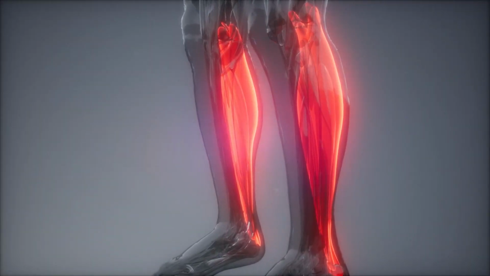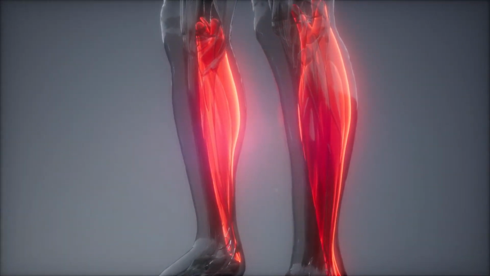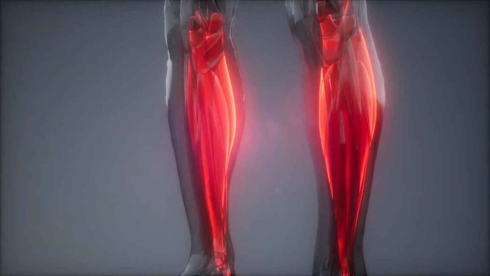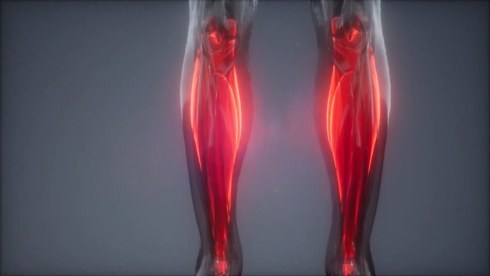5. Reduced elasticity of the calf muscles or Achilles tendon. This occurrence results in continuous tension on the plantar fascia, which will then experience chronic inflammation.